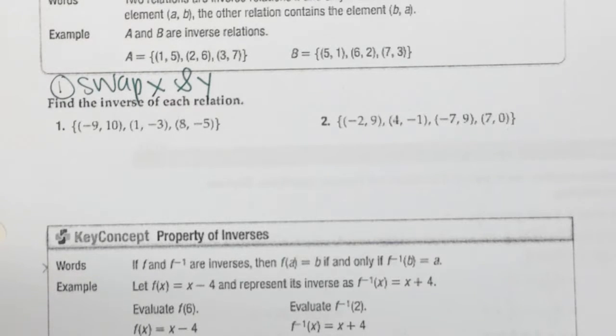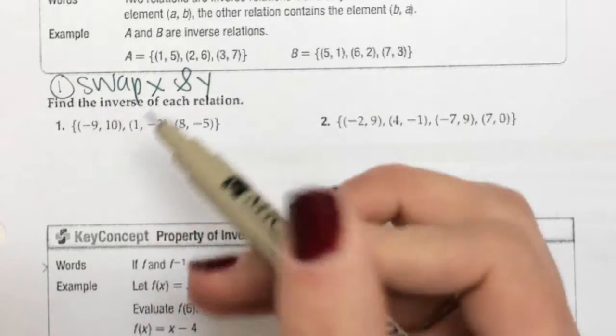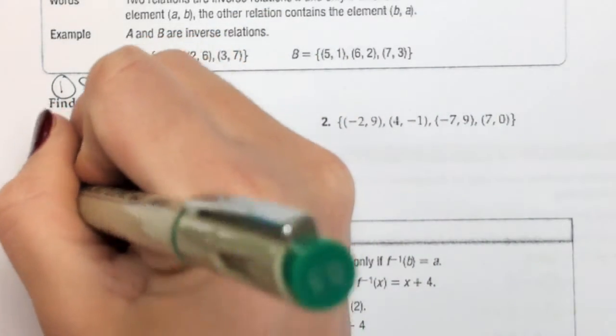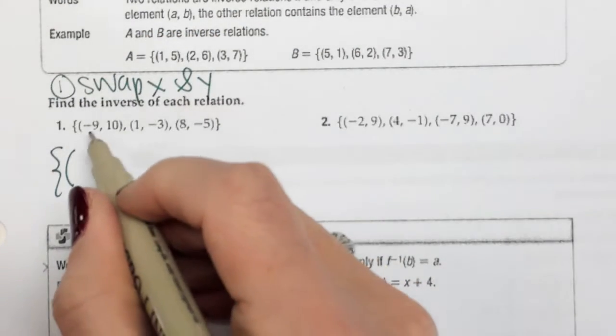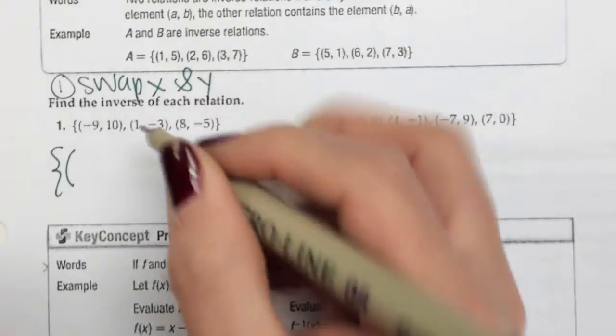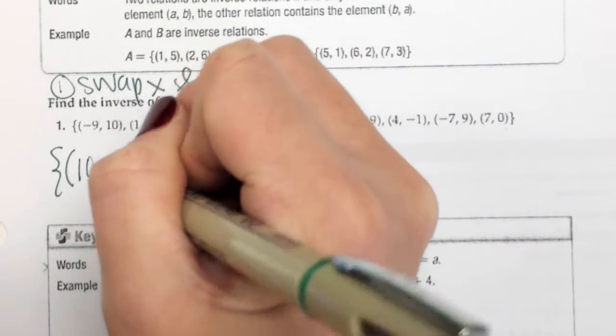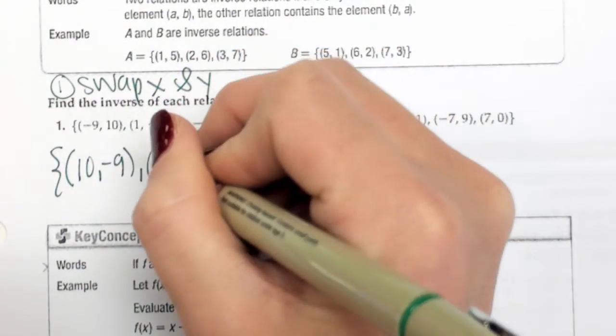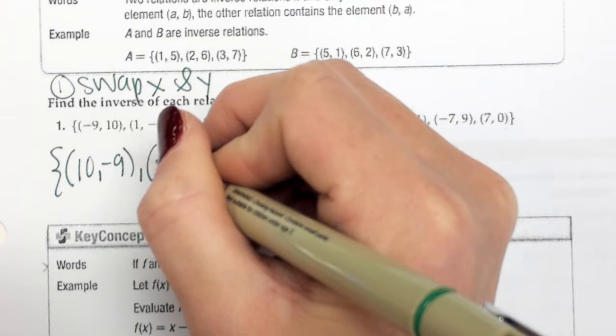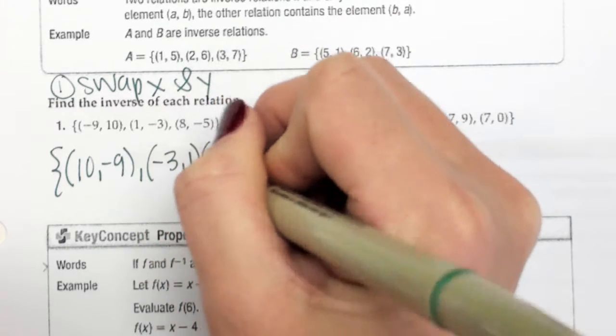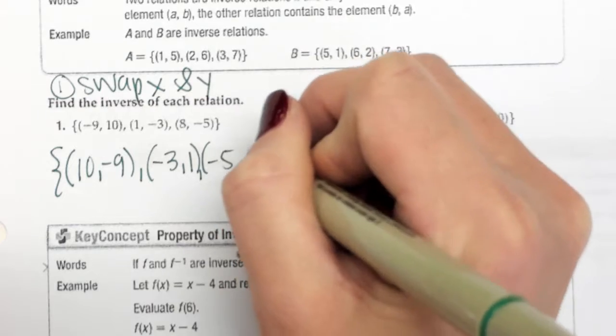So the inverse of a relation means coordinate points. You're just swapping the x and y values. So the inverse would be, my first coordinate point instead of negative 9, 10 would be what? Yes, 10, negative 9. And then what? Good. And the last one would be negative 5, 8. That's simple.